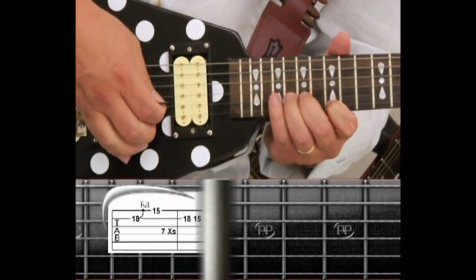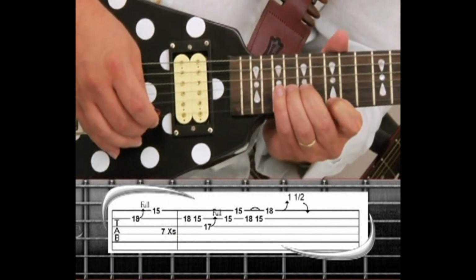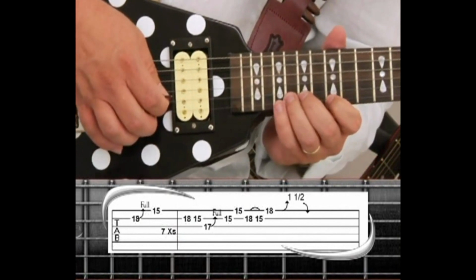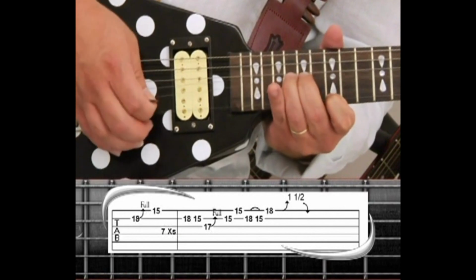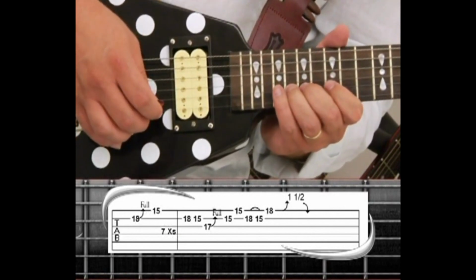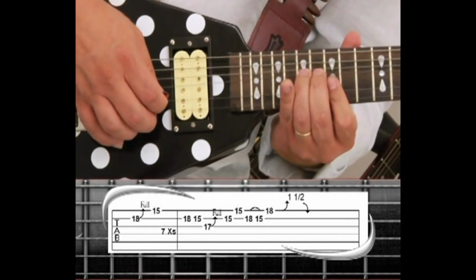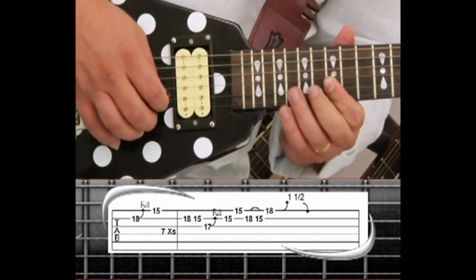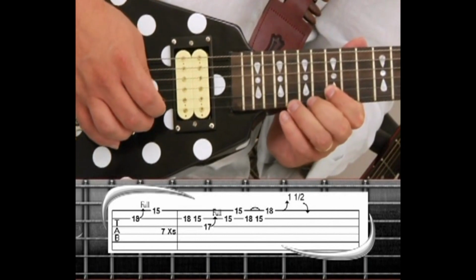Phrase 21 comes in with explosive bends on the second string 18 with the ring finger to the first string 15 with the index. Play this a total of 7 times. Then second string 18, 15, third string 17 bend to second string 15, first string 15 to second string 18, pull to 15 to first string 18 with a bend and release.